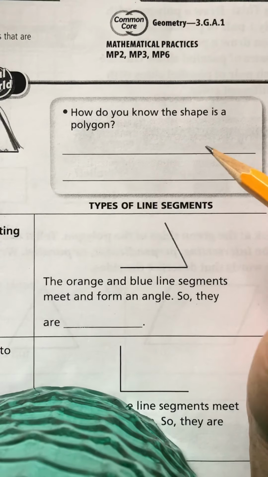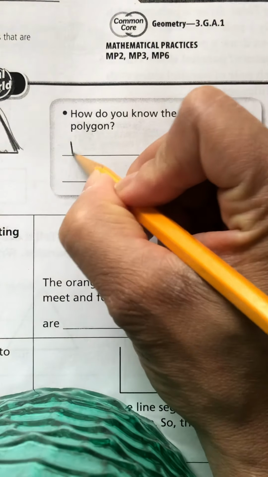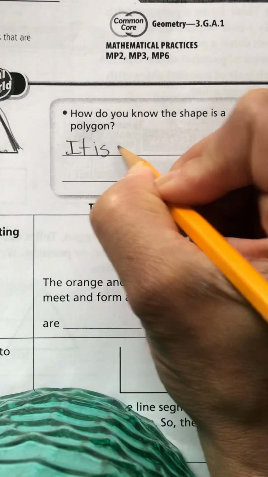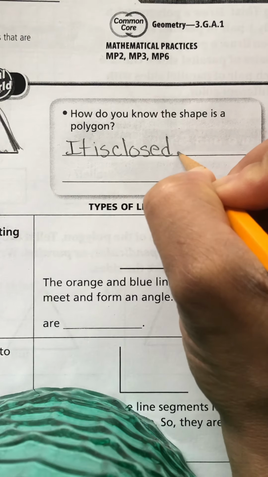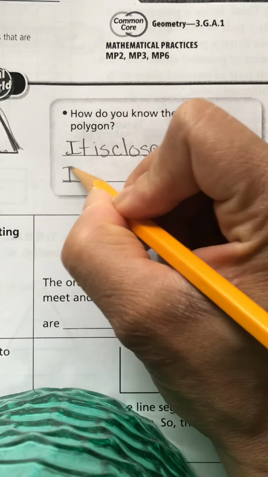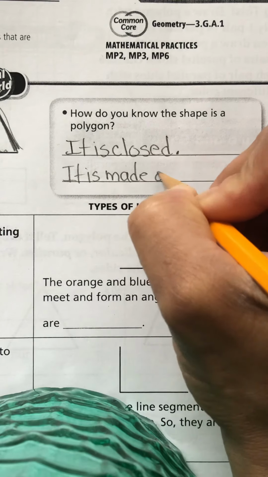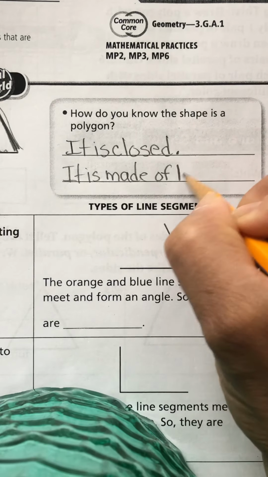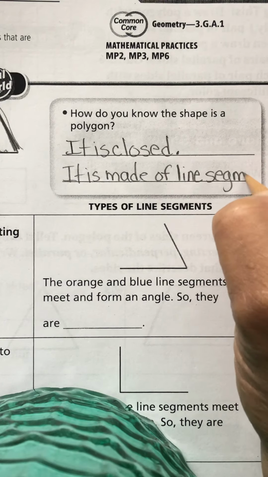So in the box, it says, how do you know the shape is a polygon? Well, it is closed, period. It is made of line segments.